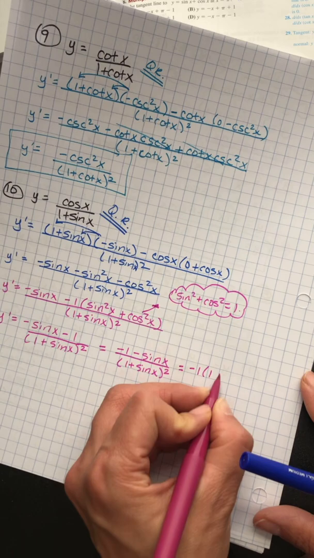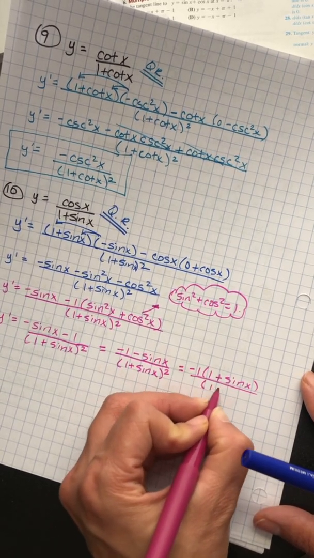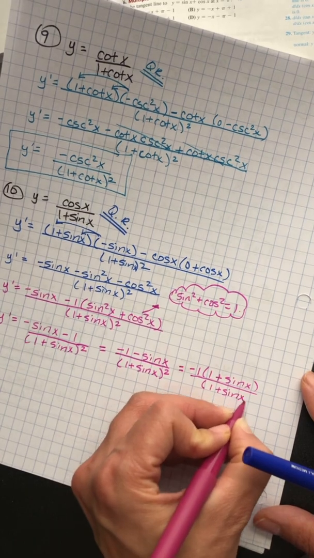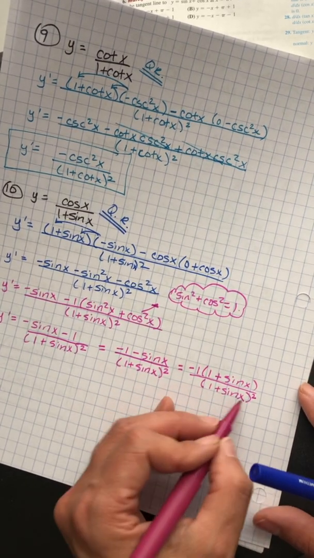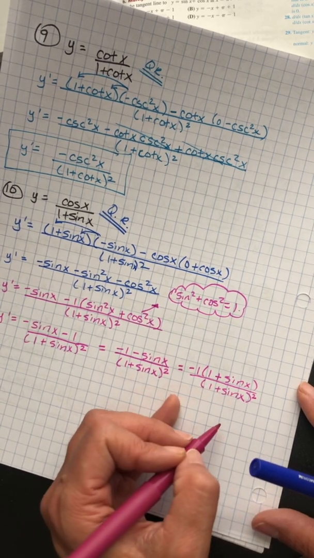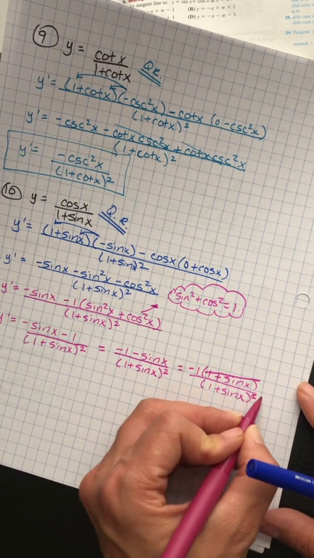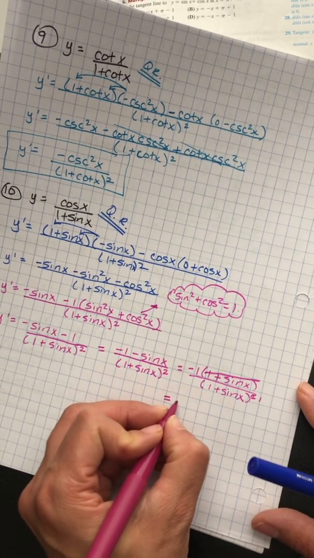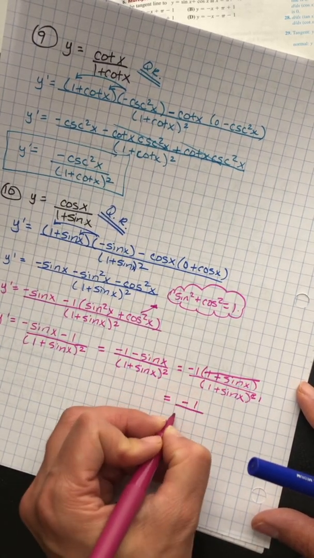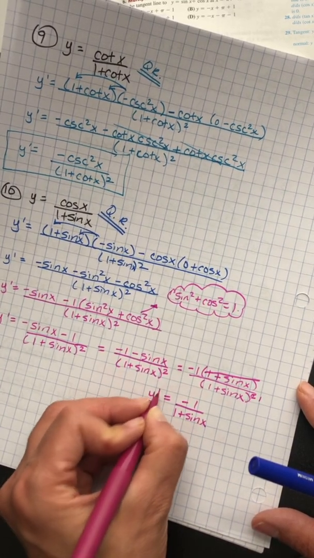So make the 1 positive and the sine positive. And hey, look at that. I have the same quantities in the top and the bottom. I just have two quantities of 1 plus sine x in the denominator and one quantity 1 plus sine x in the numerator. So I could cancel this one out with one of these. So I'll have negative 1 over 1 plus sine x.